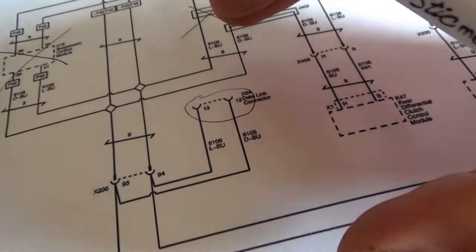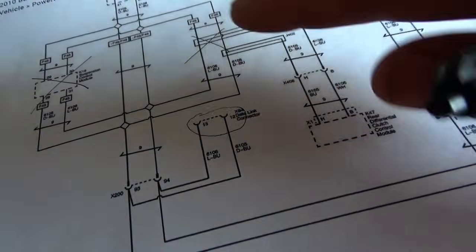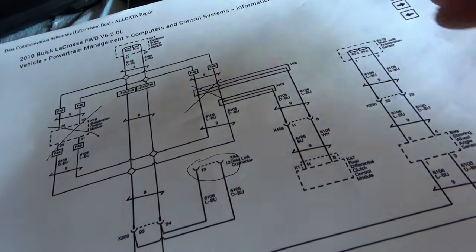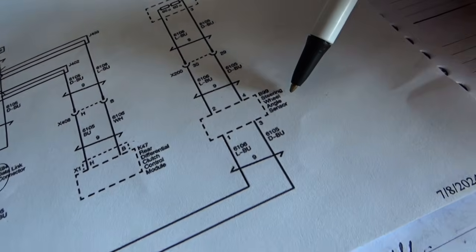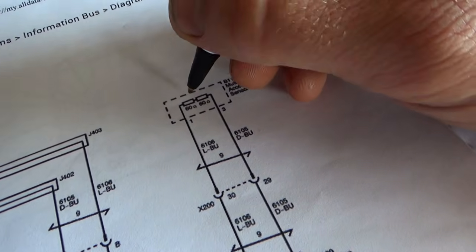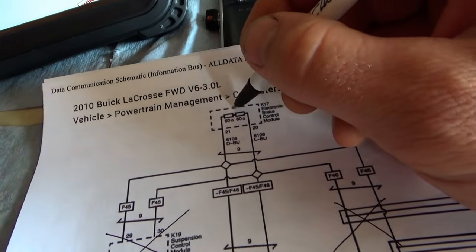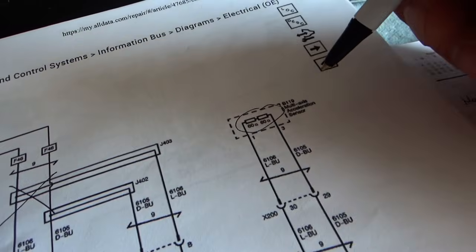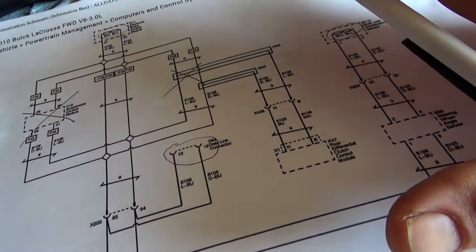So this is a CAN 2-wire network just dedicated to these 3 modules. Steering wheel angle sensor and multi-axis acceleration sensor. Note we have these pairs of 60 ohm resistors, terminating resistors, one in the EBCM, one in the multi-axis acceleration sensor.